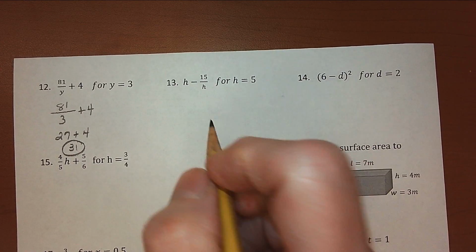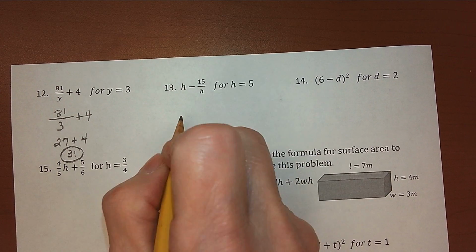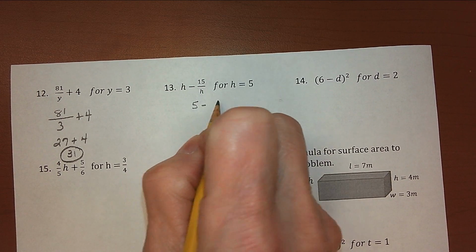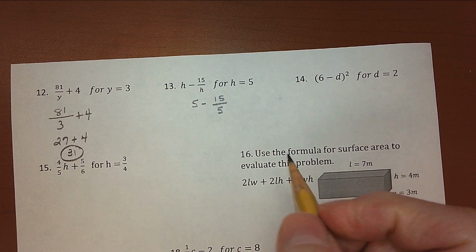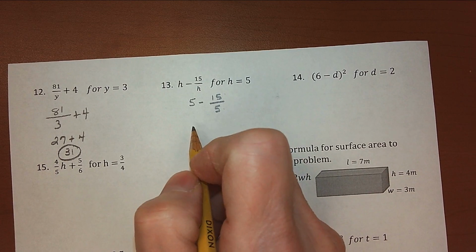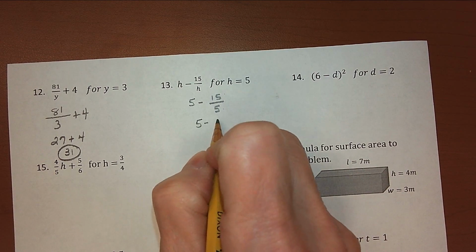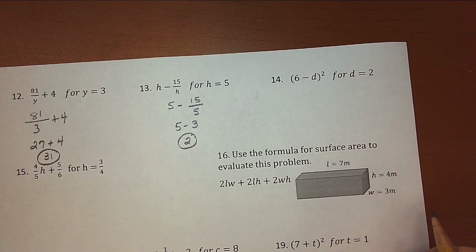All right, next problem is h minus 15 divided by h, and h is going to be 5. So we've got 5 minus 15 divided by 5. Now I want to be careful here and use our order of operations. So we're going to do our division first. 15 divided by 5 is going to give us 3. So we've got 5 minus 3, and we know that 5 minus 3 is 2. So our answer there is 2.